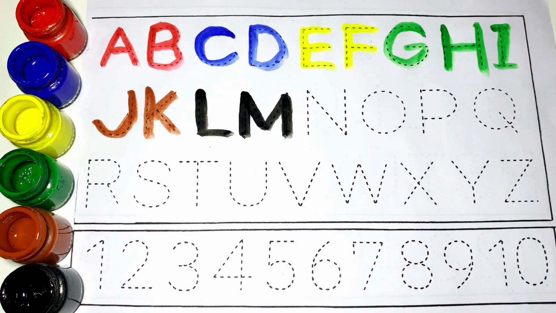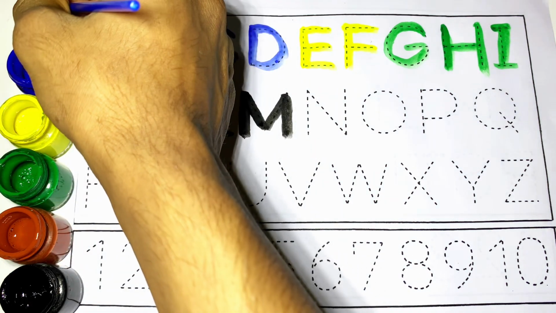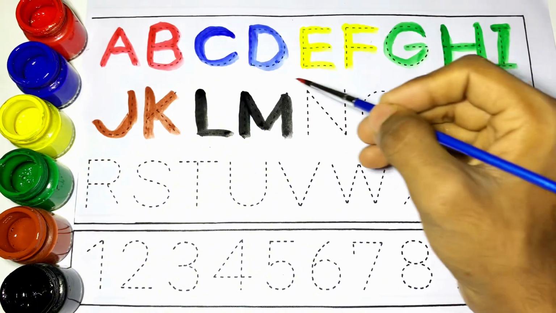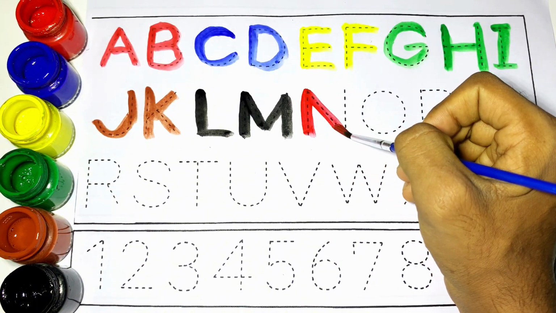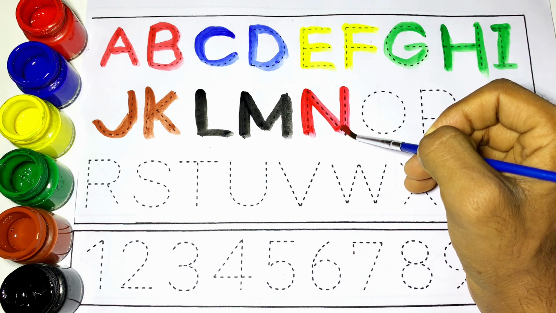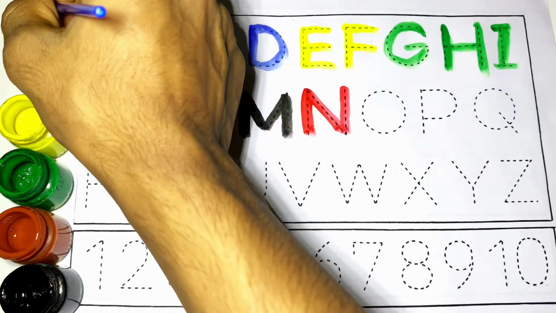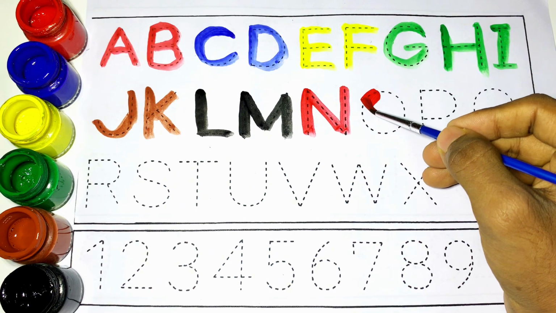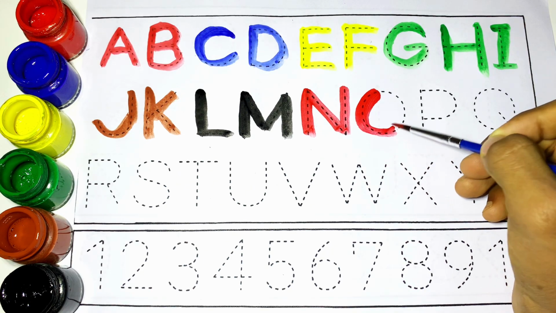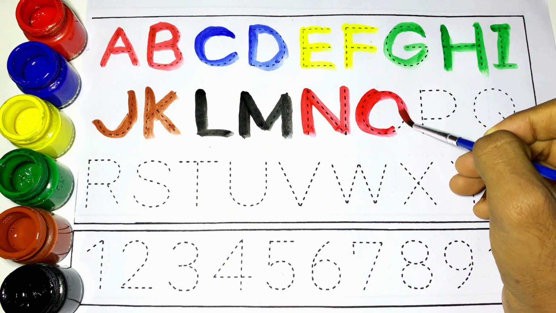Next is N. N for nose, N for nest. The alphabets of N. And use red color. Kids, again use red color and draw O. O for orange, O for octopus. The alphabets of O.